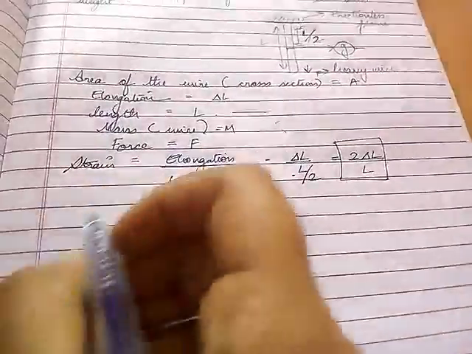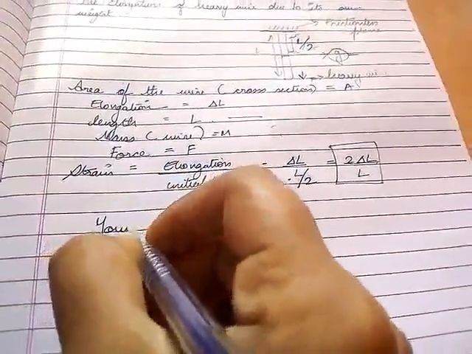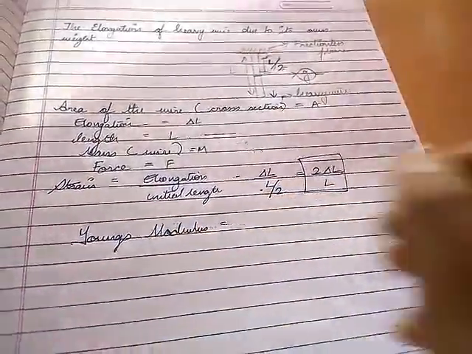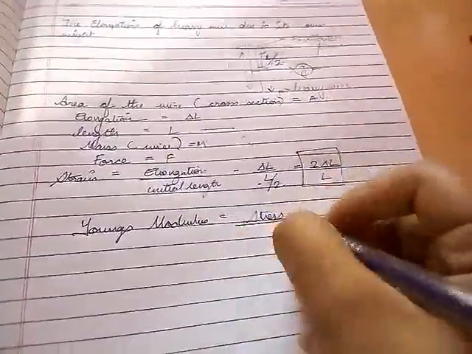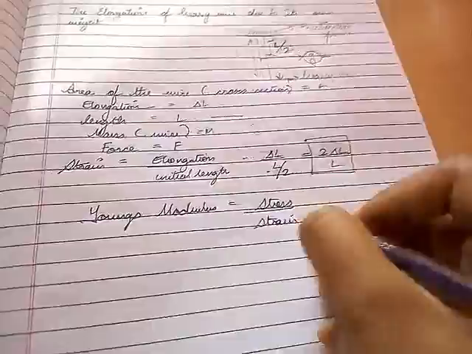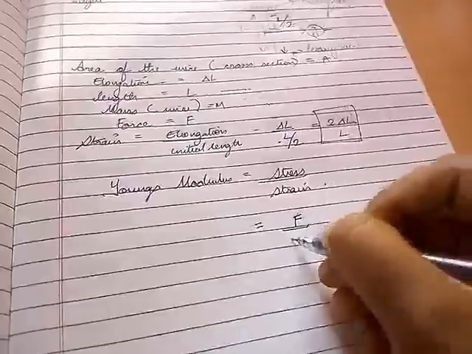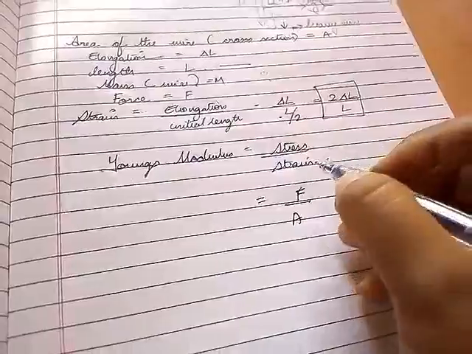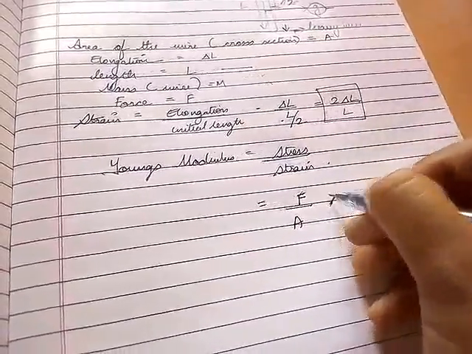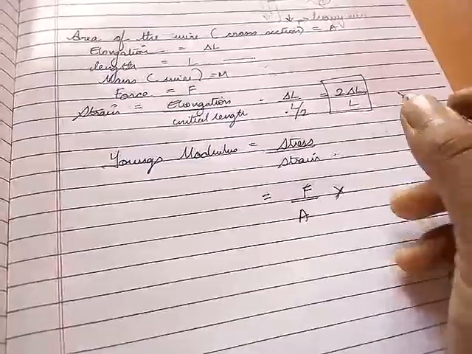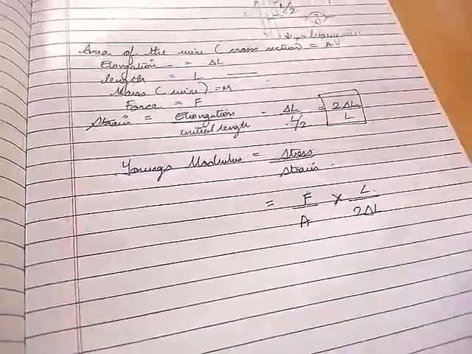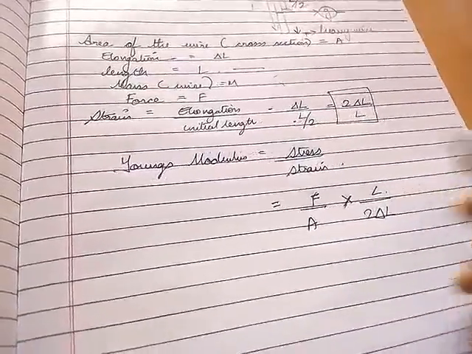Then we move on to finding the Young's modulus. What is Young's modulus? It is stress upon strain, as easy as that. We can find out the stress, that is F by A, force exerted upon area of cross section. Strain we already know, that is 2 delta L by L. So if I put it here, then 2 delta L will come here and L will go there. So F into L by 2 delta L into A.